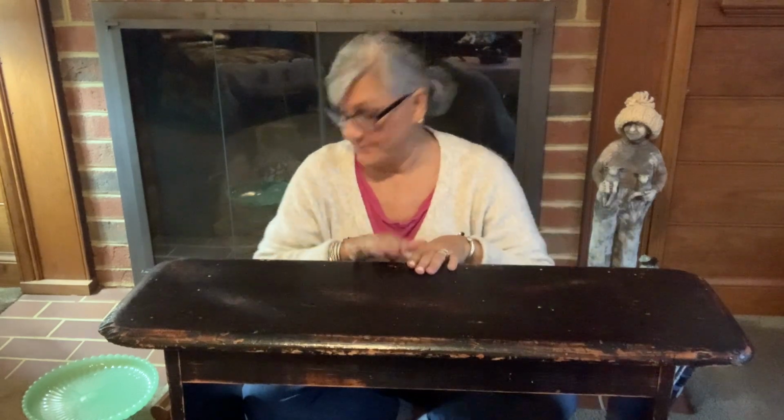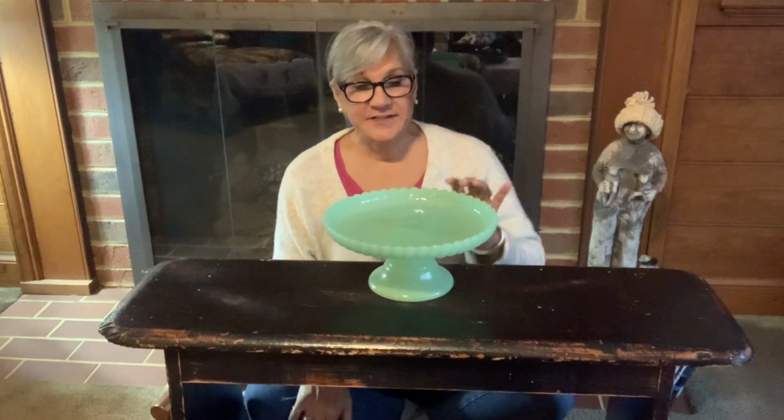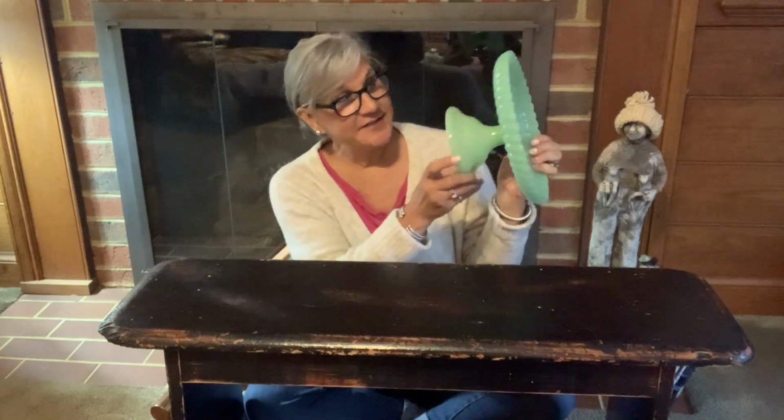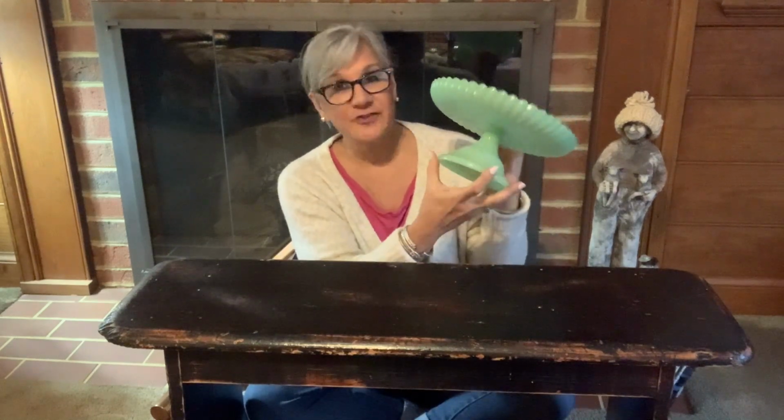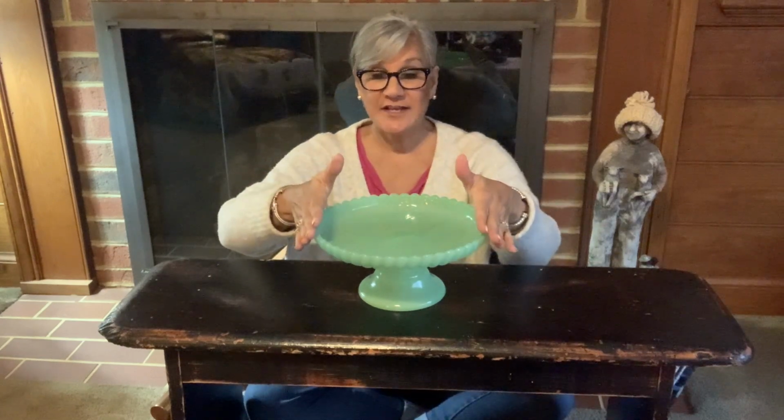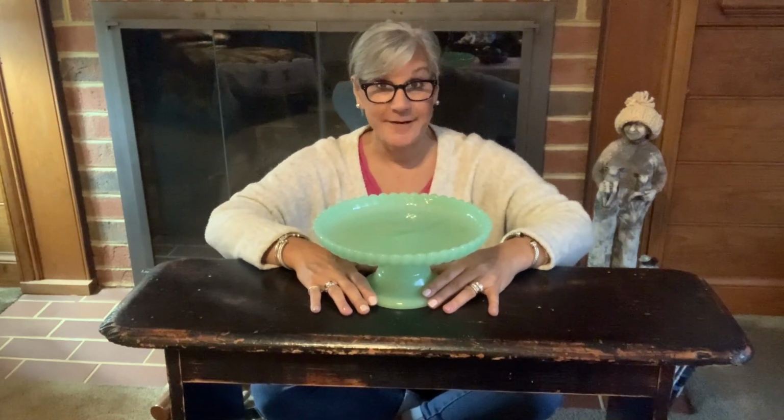In the previous vignette, we used that doily. In this vignette, we're going to use this cake stand. It is a jadeite cake stand, so it is kind of almost like green milk glass. It has kind of a vintage feel and look about it with the scalloped edges. So we're going to use this as our grounding piece to set the perimeters of the vignette.